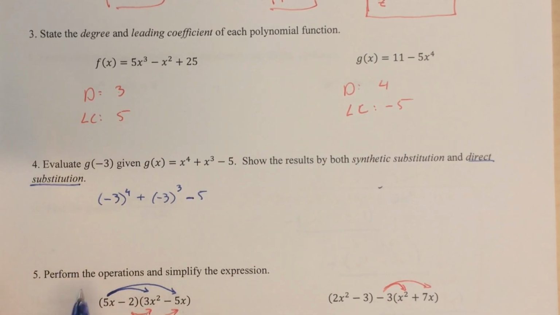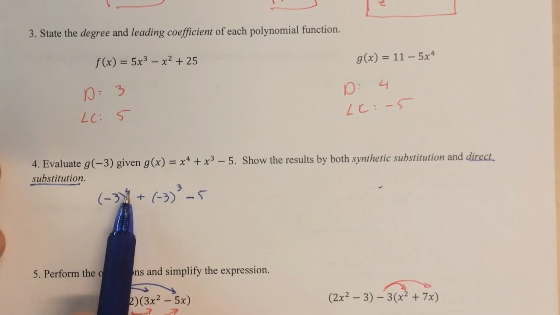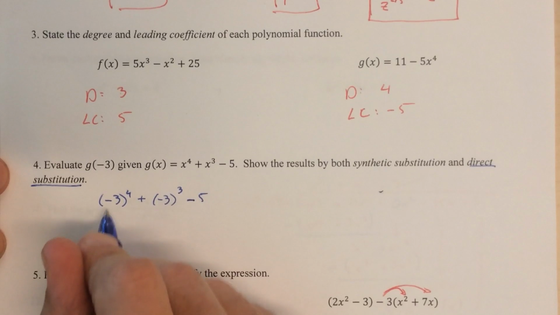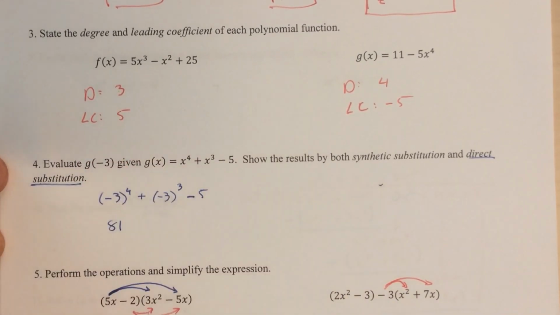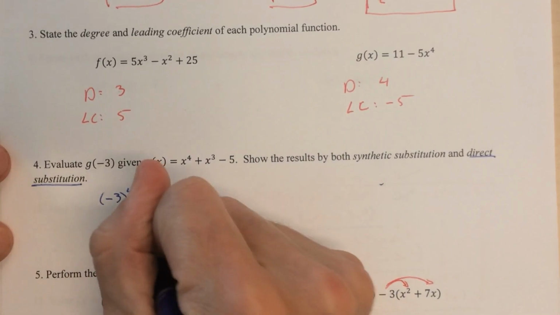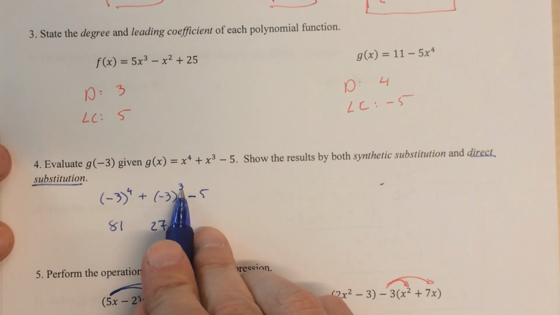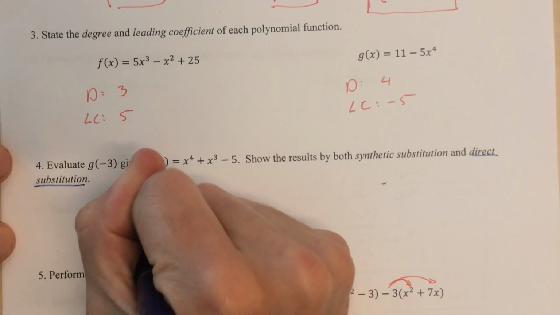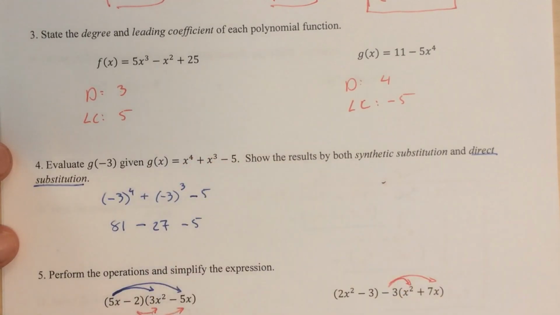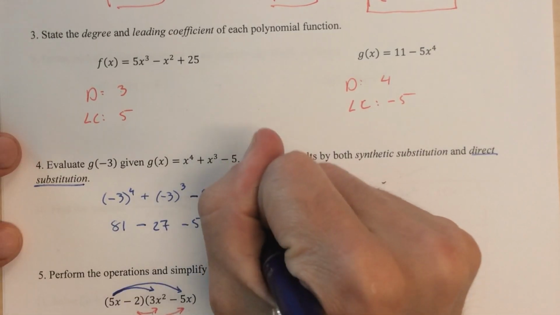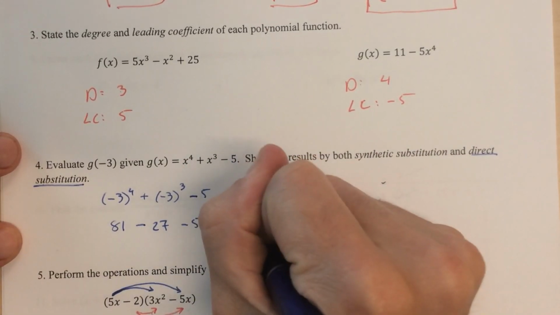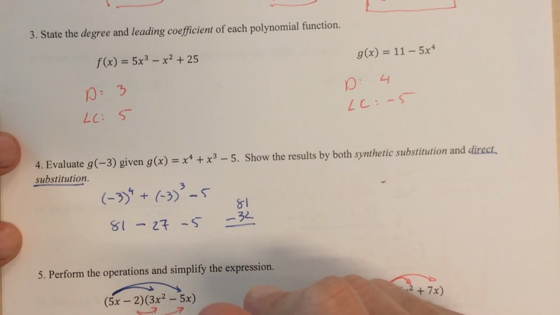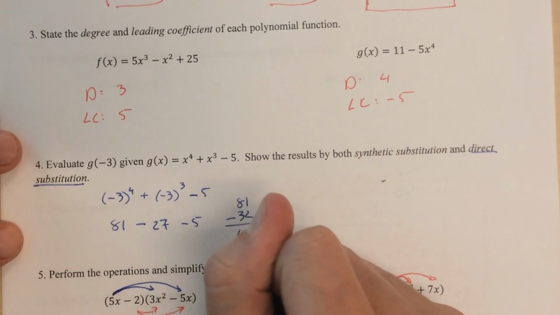Now for this, what you really want to make sure you keep track of is your negatives. So if you plug in a negative number and raise it to an even power, that's going to become a positive. So this, if you don't know it, turns out to be 81, and the even exponent is going to make it positive. That guy, 3 to the 3rd power, is 27, but being that it's an odd exponent, that negative sign is going to get maintained. So you keep it, and you have a minus 5. And all together, let's see what we get. We have 81. We're going to be subtracting a 32 from it. So you get 49 as the answer.